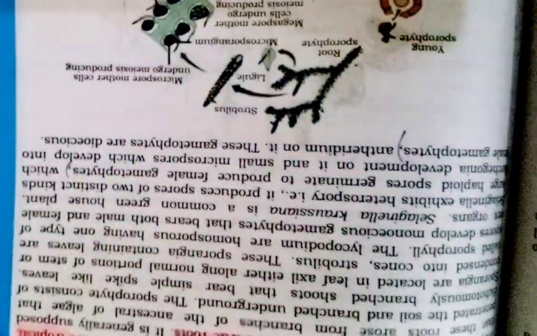Sporangia are the bodies which produce spores. Within the sporangia, meiosis produces haploid spores from spore mother cells. These spores are morphologically similar, therefore called homospory.